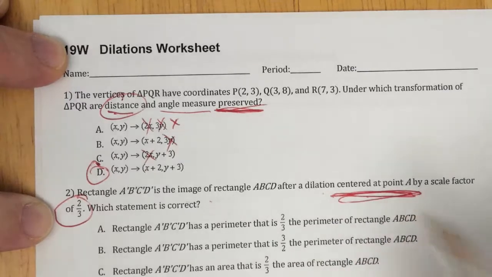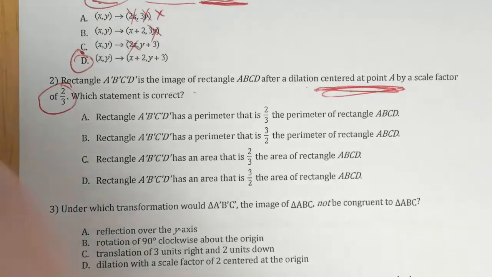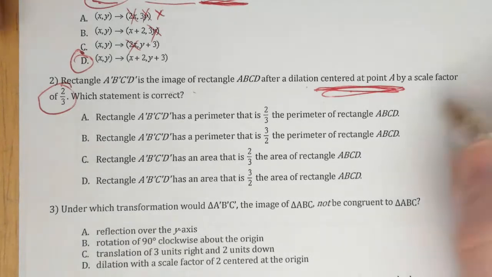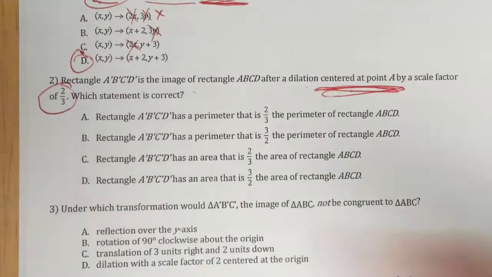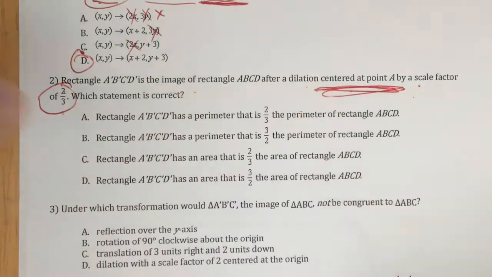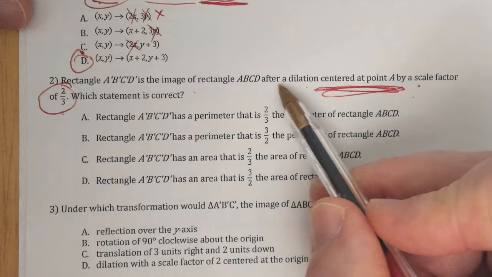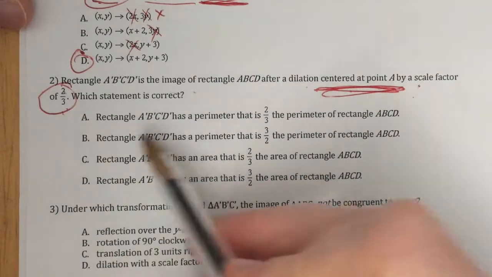All right, so what's going on? If we think about this for a second, if we blow this up, that means that we got either bigger or smaller, right? So the image of the rectangle has a dilation of this.